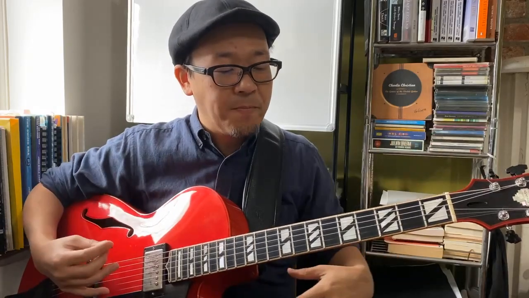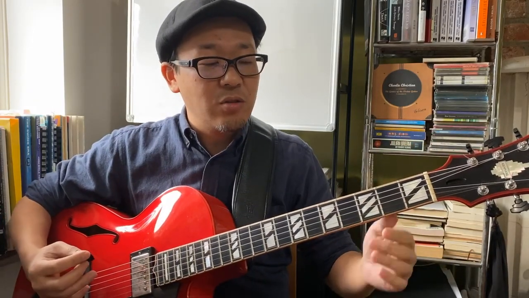Okay, that was drop 3 voicings, and now I would like to show you something called drop 2 voicing. As you saw, the drop 3 voicings that I showed you all had the root on the 6th string. Depending on where you are on the fingerboard as you play a song, you may want to have the root on the 5th string so that you have multiple choices. So now drop 2 voicing has the root on the 5th string.